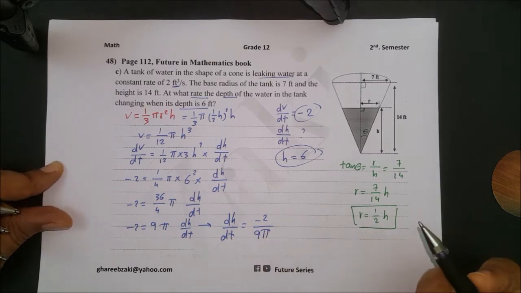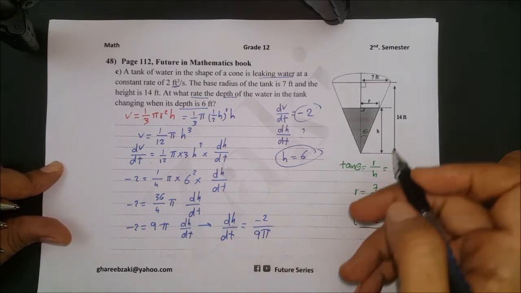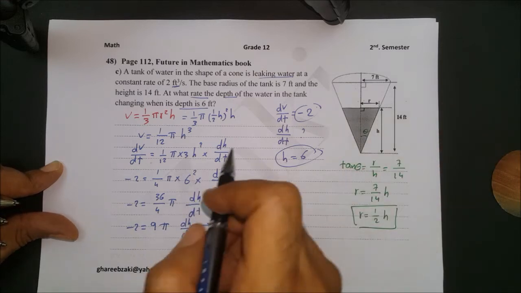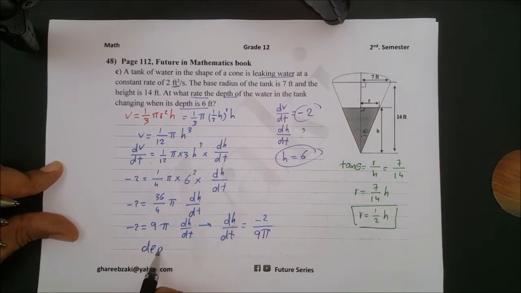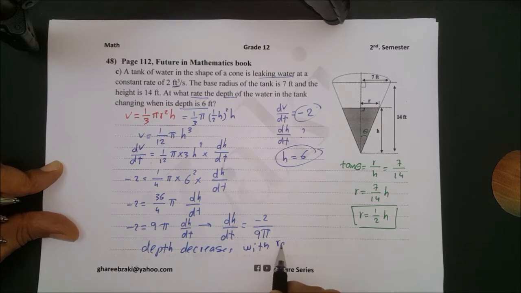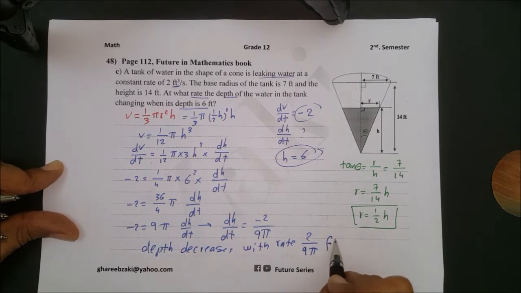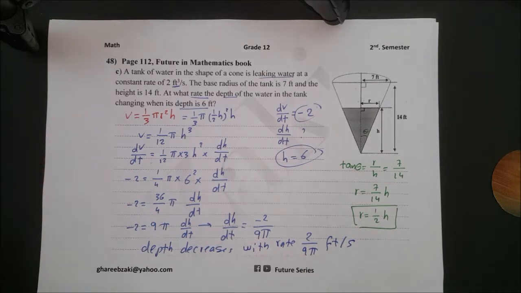Negative means decreasing. So the height, the depth, decreases with rate 2 over 9 pi feet per second.